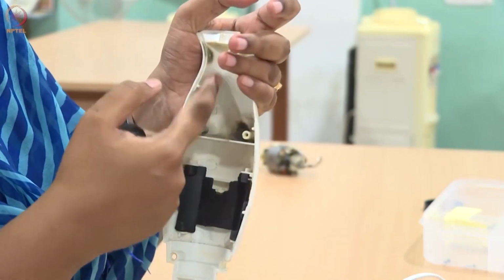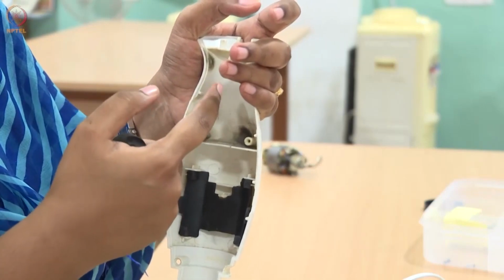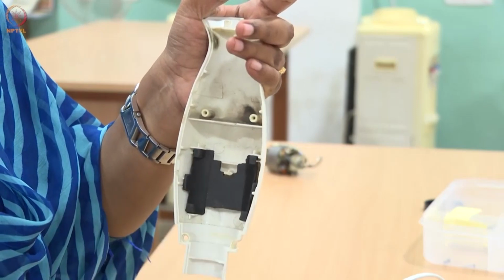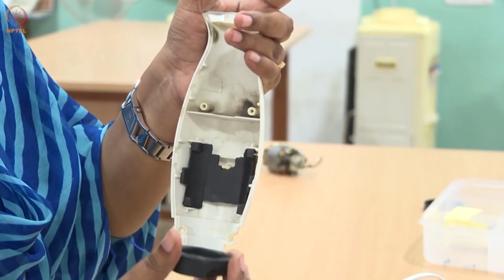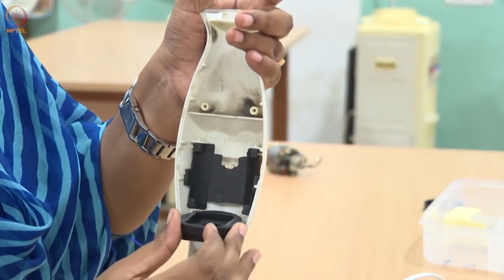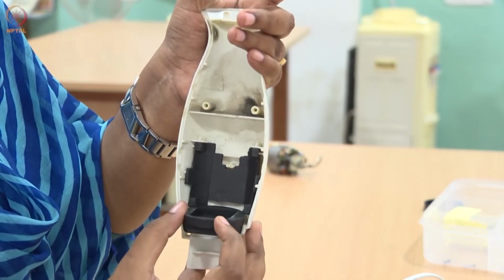This is a cavity wherein nothing will be placed, only your PCB will be there, and a surge protector where the vibrations of the motor will be absorbed. Here you will be able to see the other surge protector being placed towards the base of the motor.